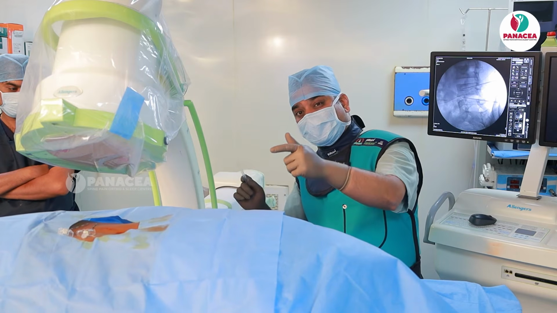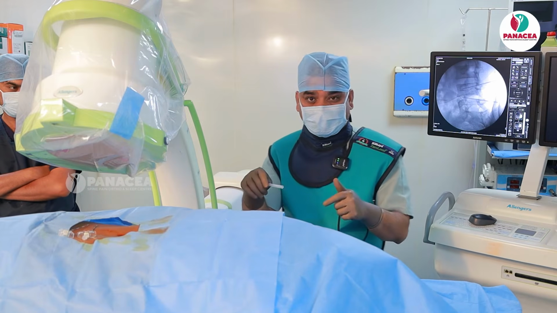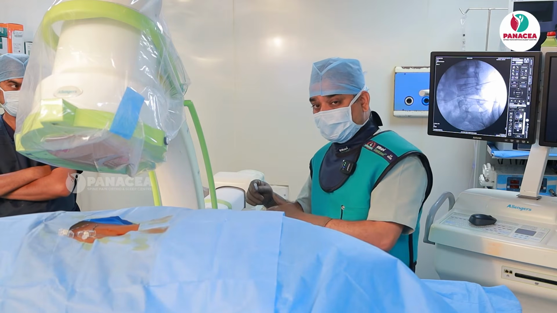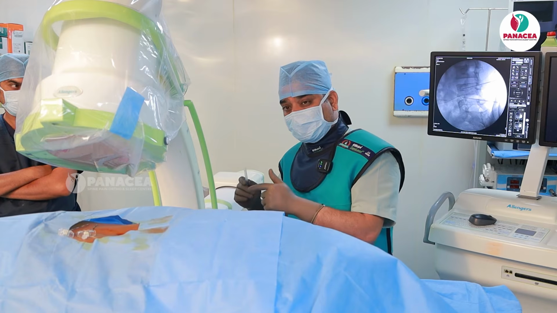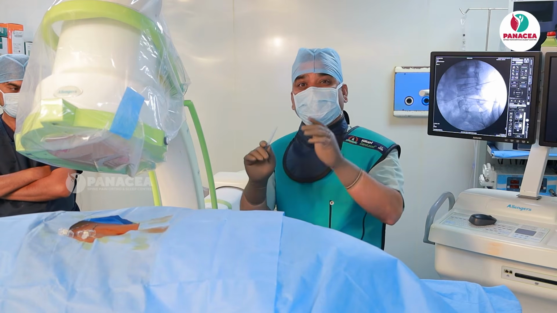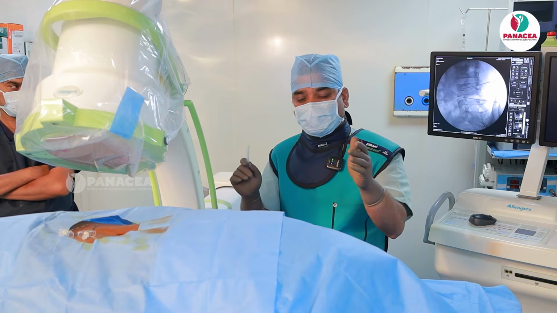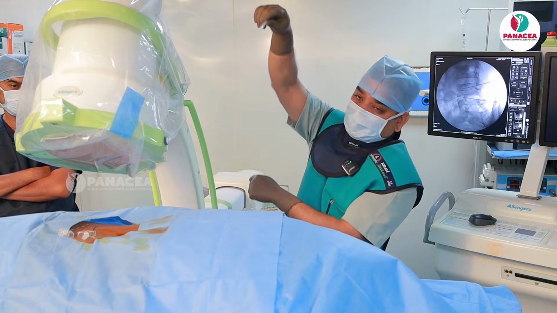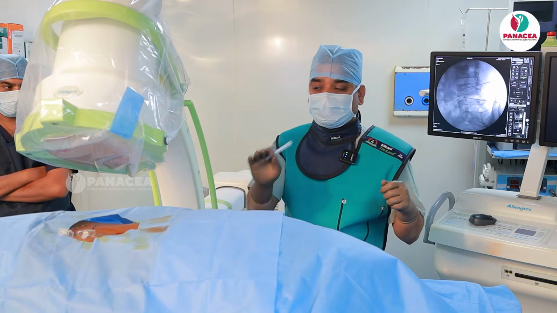So in case for this patient, since we are doing the left side, I place the C-arm on the left side. Just imagine if I had placed the C-arm on the right side and I wanted 35 degrees, it is not possible. As you know, there is a restriction. You cannot make it 30 to 35 degrees that side. So that is a problem.